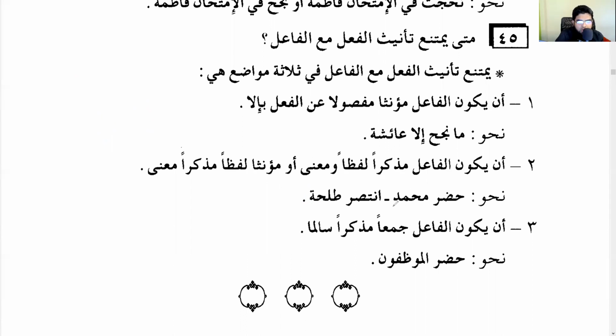Hadara Muhammadun. So Muhammad, word level also, it is masculine, because there's no ta, no? So it's masculine word-wise, and meaning-wise also is masculine. But Talha is feminine word-wise. On word level, it has a feminine ta, but meaning-wise, it's masculine. So you have to use masculine: intasara Talha, Talha helped.